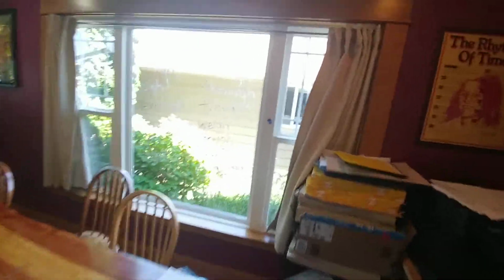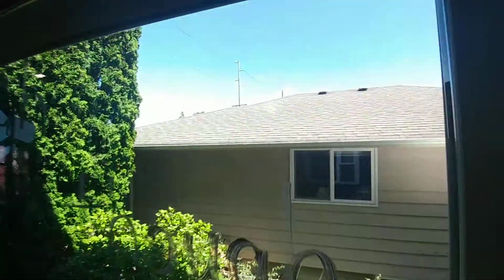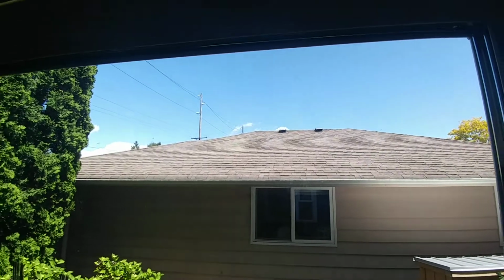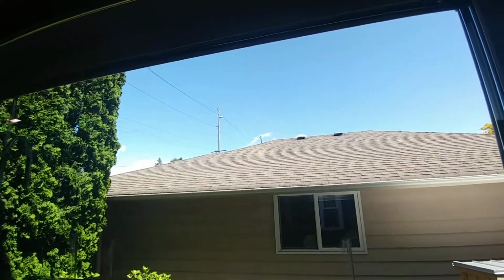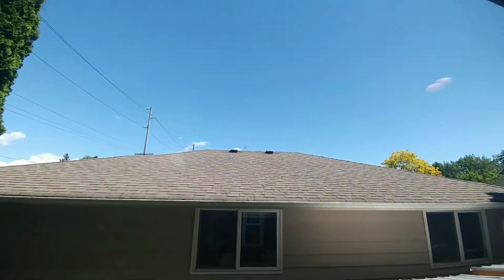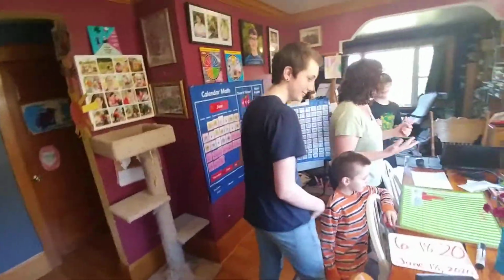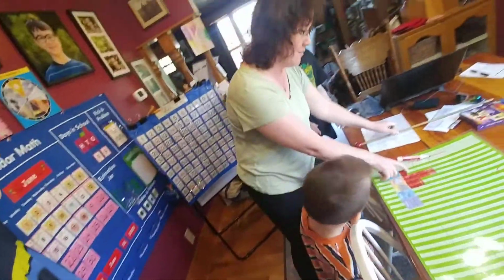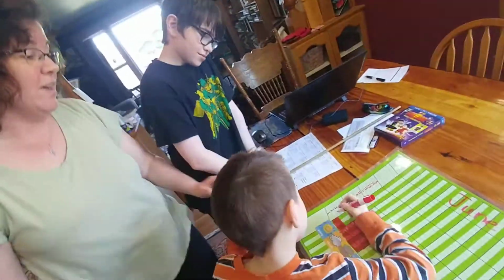Let's go look out the window and see what the weather is. Kieran, what's the weather today? It's pretty sunny. What's your evidence? How do you know? It's pretty bright. What evidence? If I look at the sky, what color do I see? I see blue. Blue is not the same as clear. Blue sky means it's sunny. Can you go ahead and fill in another one? We have one more day now that is sunny.